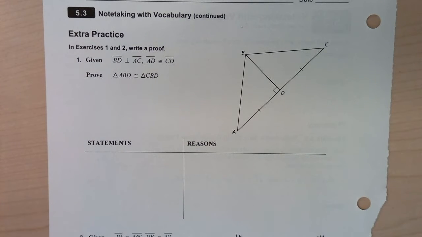Okay, so here's an example where I want to write a proof. So we're getting back to proofs here for the following information. It says that segment BD is perpendicular to segment AC, and then segment AD is congruent to segment CD. And I want to prove that the two triangles ABD and CBD are congruent.